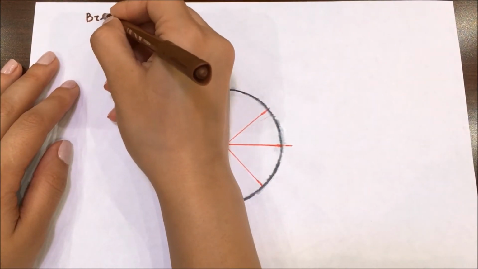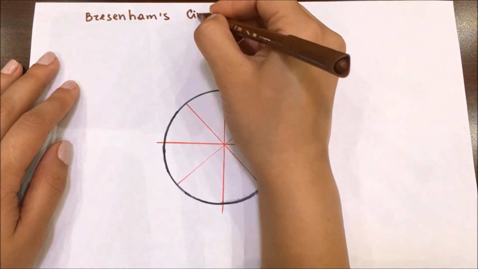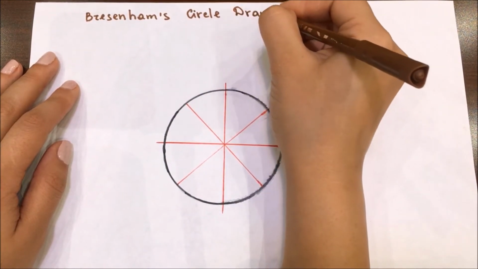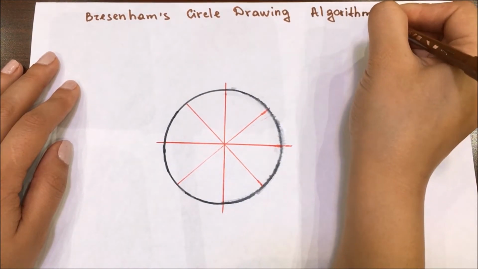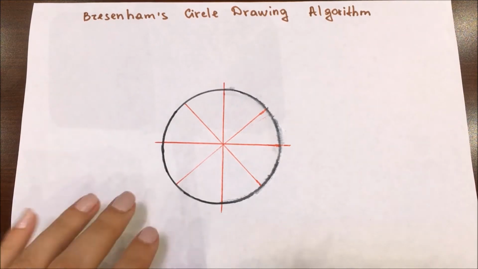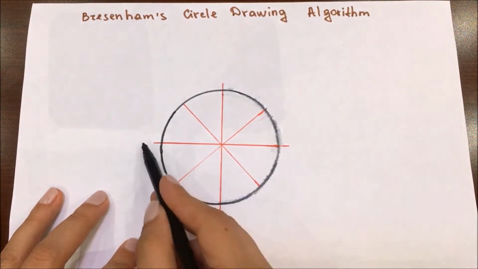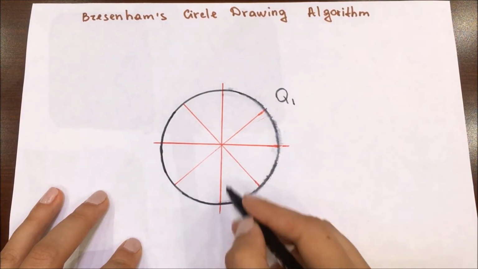Hi guys! In this video I will explain Bresenham's circle drawing algorithm. As we know, in the circle the distance from the origin to any point on the circumference is the same, equal to the radius. In this video we will use this symmetrical position in the circle in order to calculate Bresenham's circle drawing algorithm.